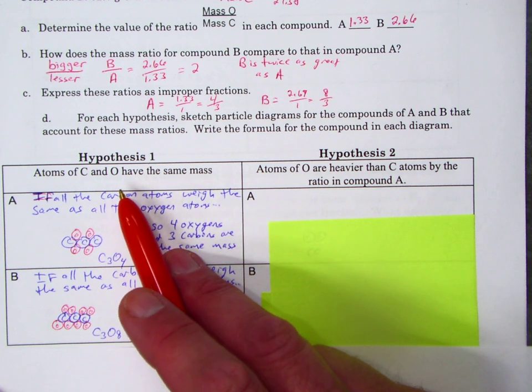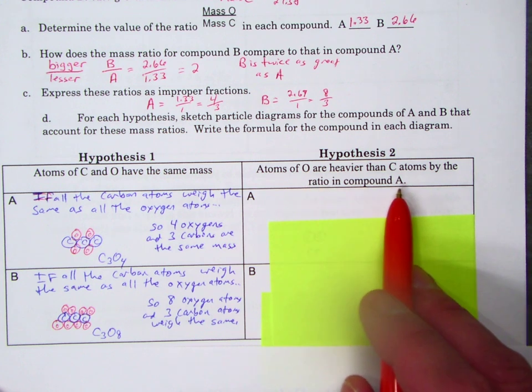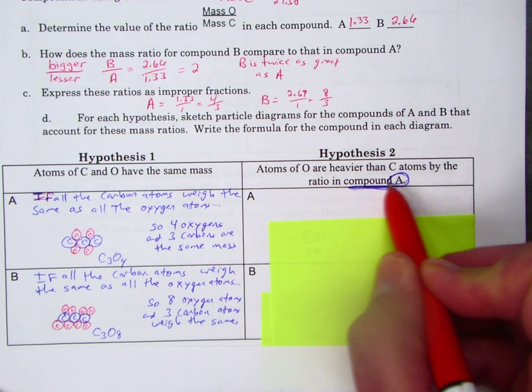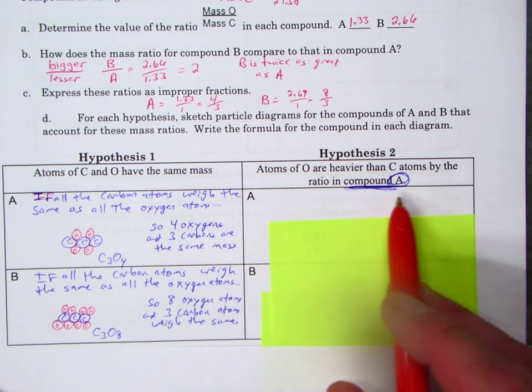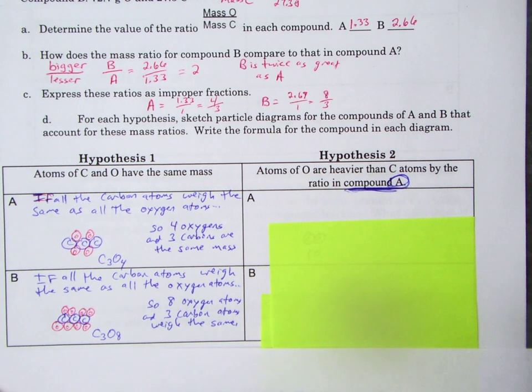Now that's hypothesis number 1. Hypothesis number 2 says oxygen atoms are heavier than carbon atoms by the same ratio in compound A. Okay, so again, we're going to refer only to compound A. The oxygen are heavier than the carbon by that same ratio.